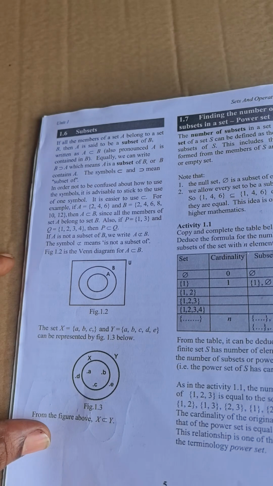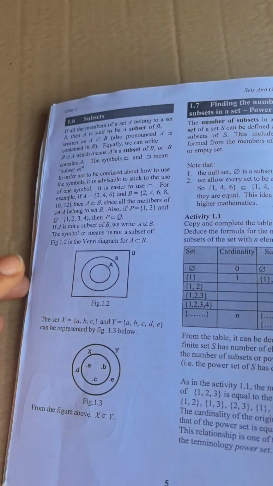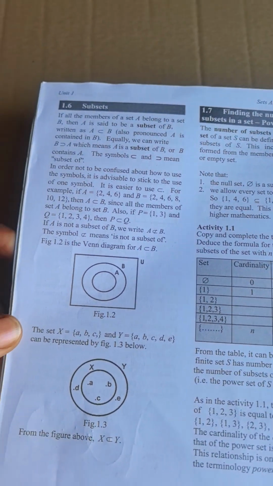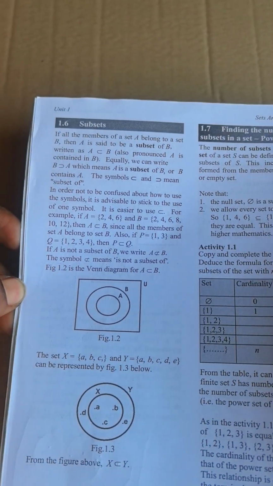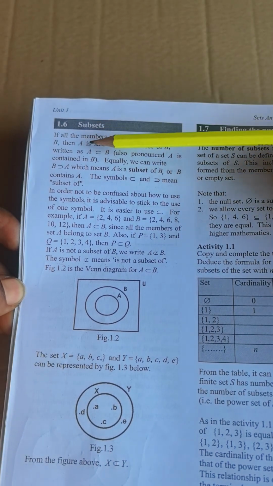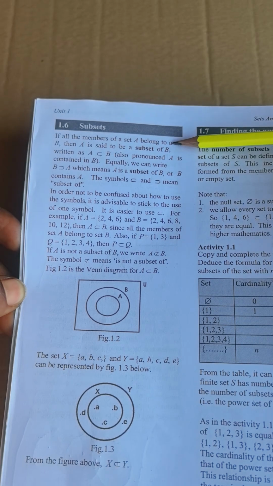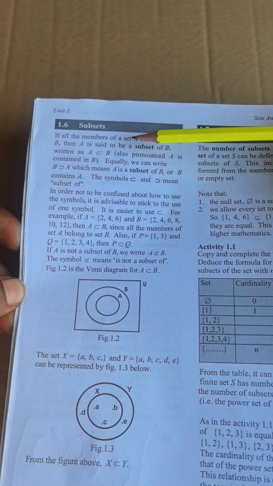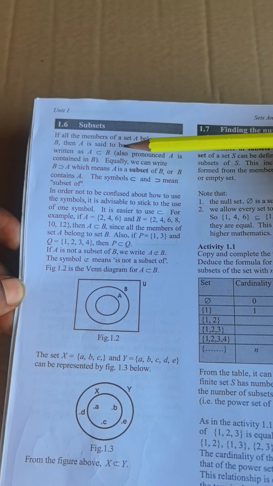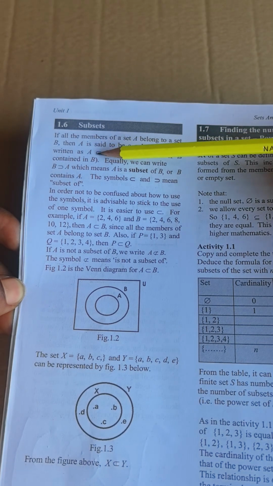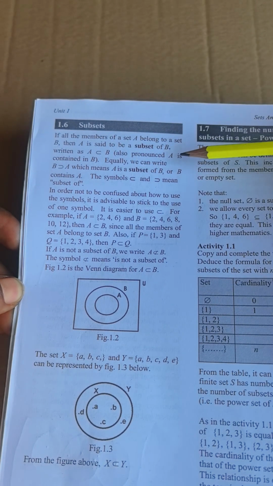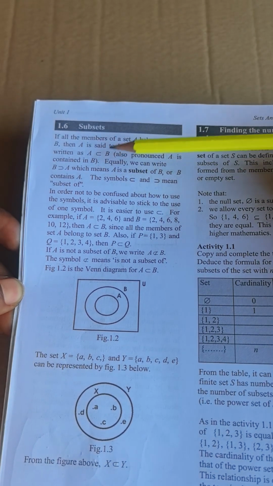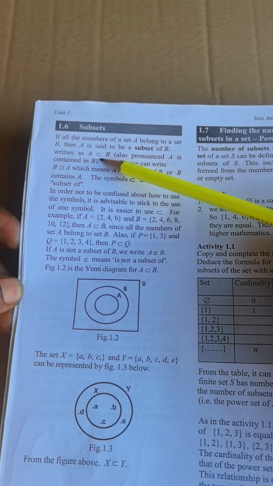So let me briefly use this opportunity to talk about subsets of a set. Now, if all members of a set A belong to a set B, then A is said to be a subset of B, written as A with a sign looking like a C figure, B, also pronounced as A is contained in B. So the sign is very important.